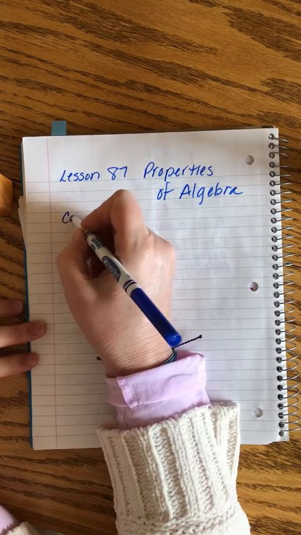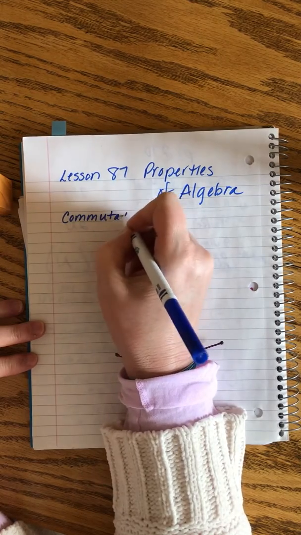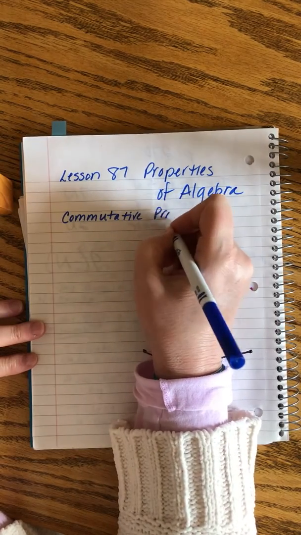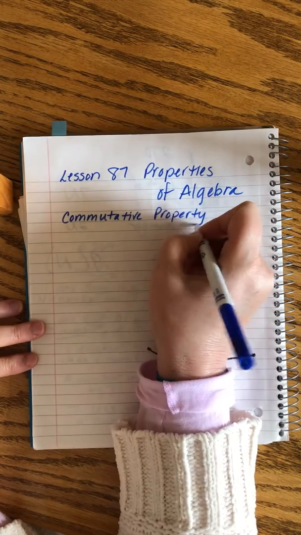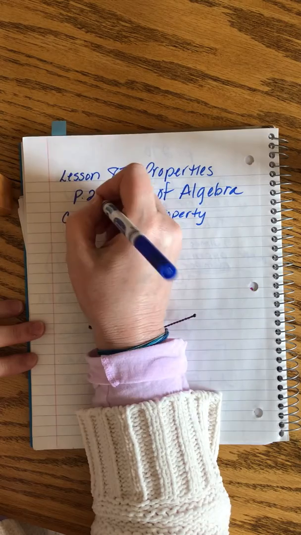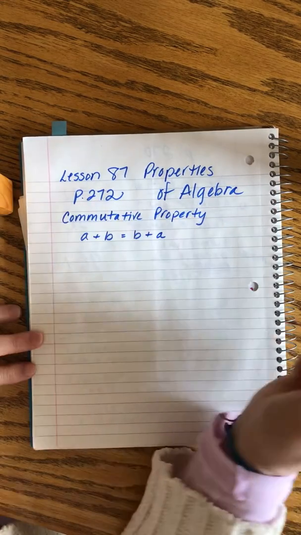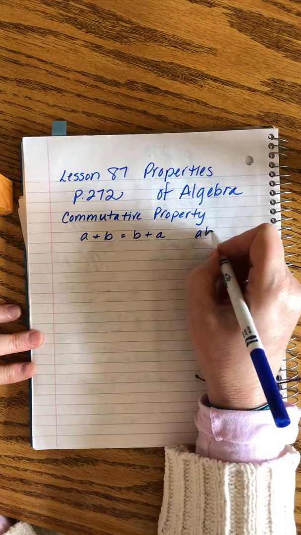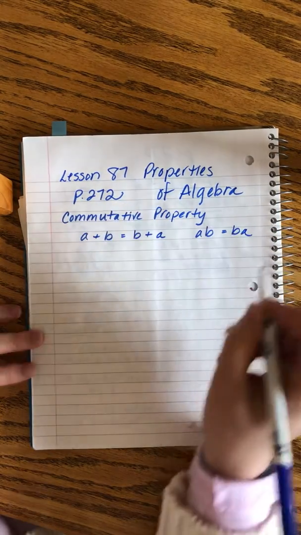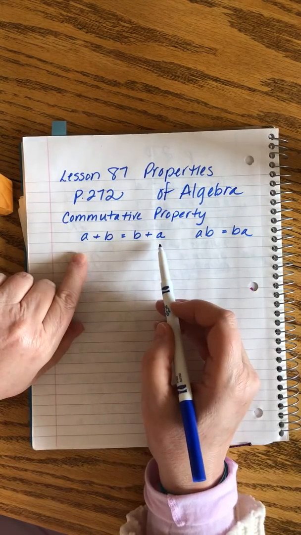The first one is called the commutative property. These are all in your book too, starting on page 272. If you care to look, I'm going to write them out though, so it's okay. What this says is that in addition and multiplication, order doesn't matter.